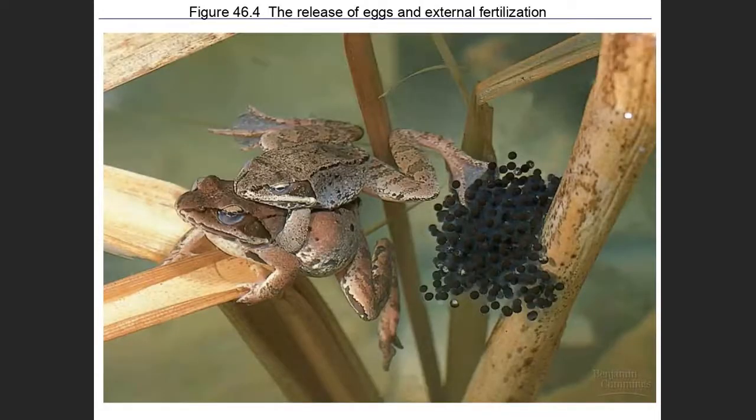And here's our friends, the frogs again. You can see the female has laid her eggs, and they're sticky, and they land on some pondweed or something like that. And the male is going to squirt his sperm onto them. One of the reasons she makes so many eggs is because of that.